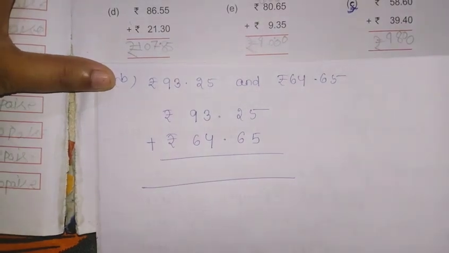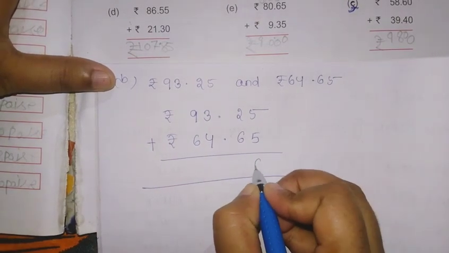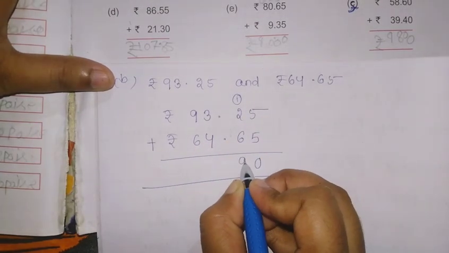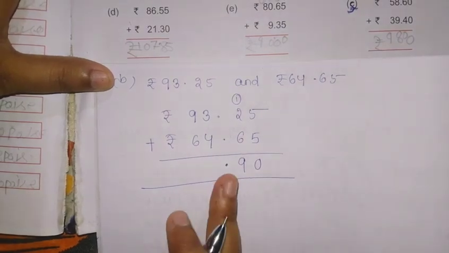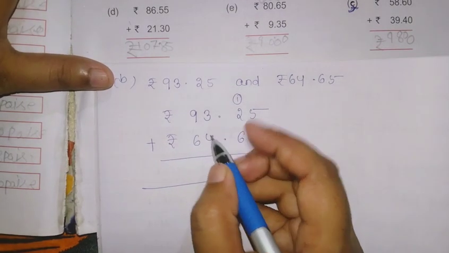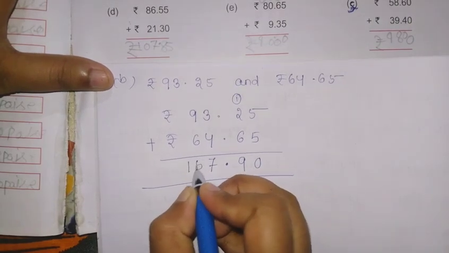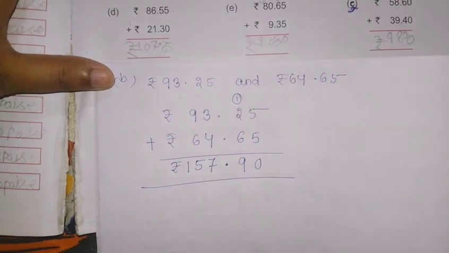Now we add this money. 5 plus 5, 10, we carry 1. 2 plus 1, 3, 3 plus 6, 9. Then we put dot. Dot remains in the same column in addition. So 3 plus 4, 7. Then 9 plus 6, 15. 157 rupees 90 paise.